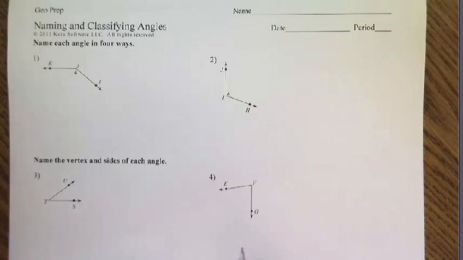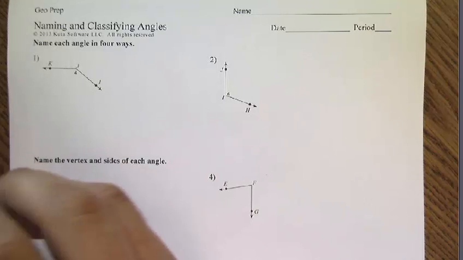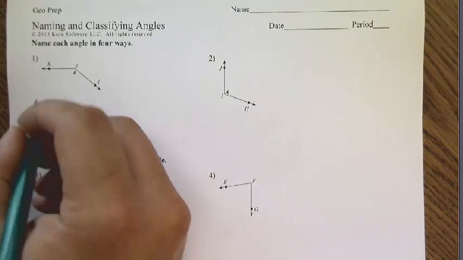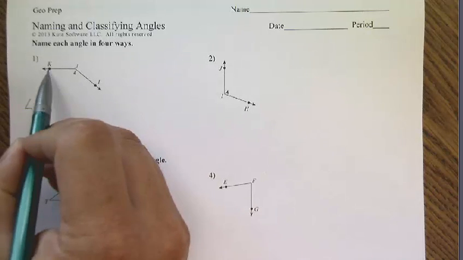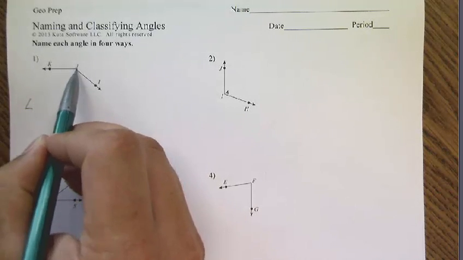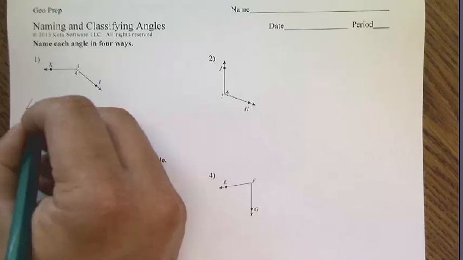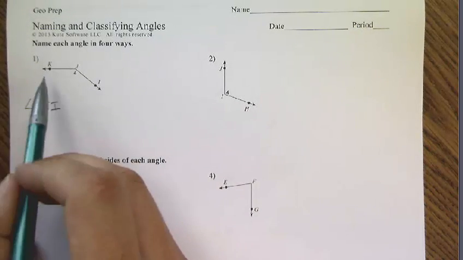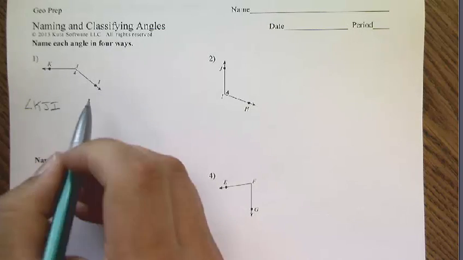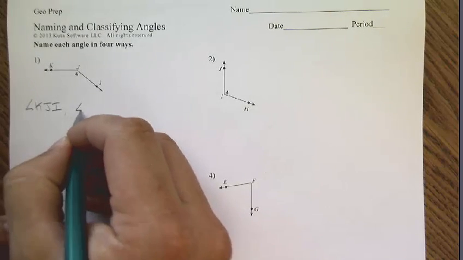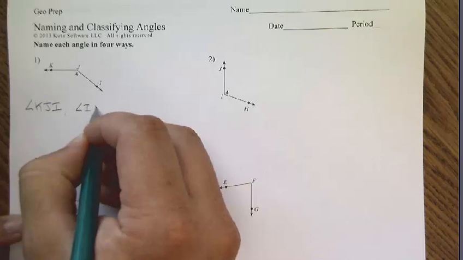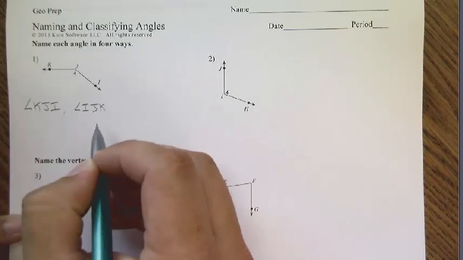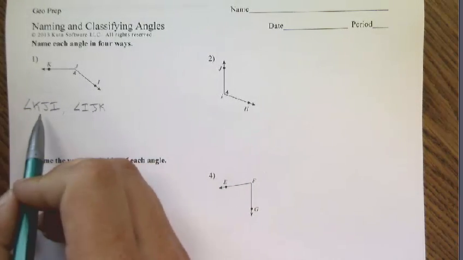All right, if you look at number 1, it says name each angle in 4 ways. When we name each angle in 4 ways, the first one I want you to start with is writing it like this: angle KJI. And if we have angle KJI, we can also write it as angle IJK. Notice that J is in the middle.